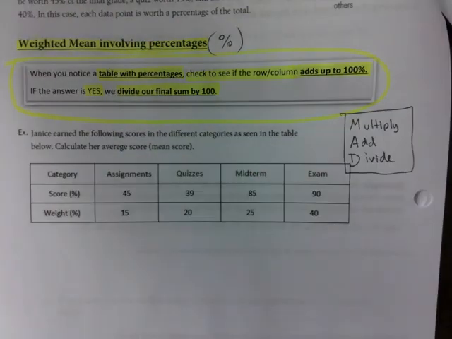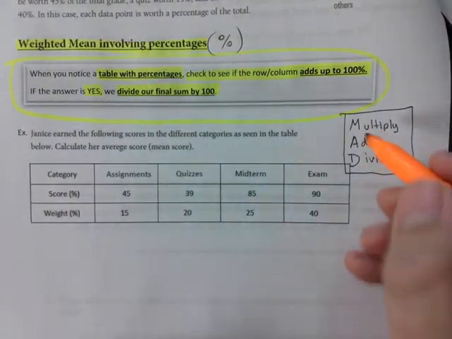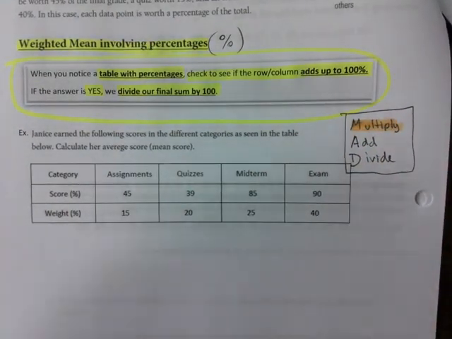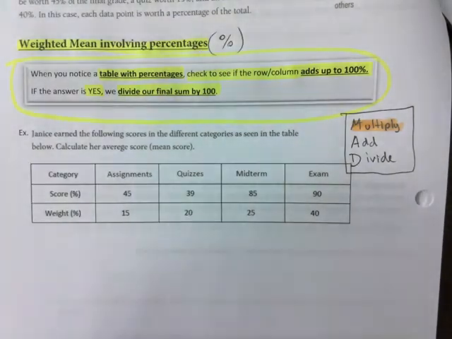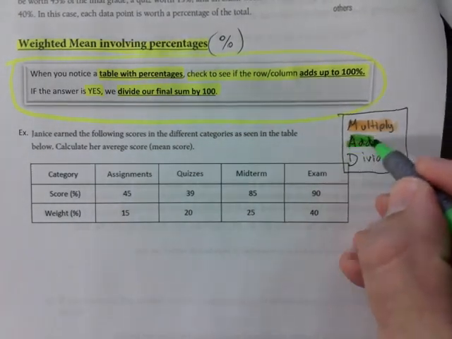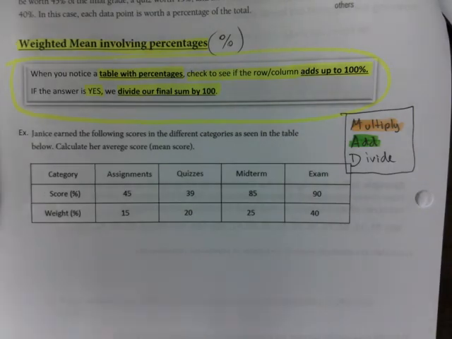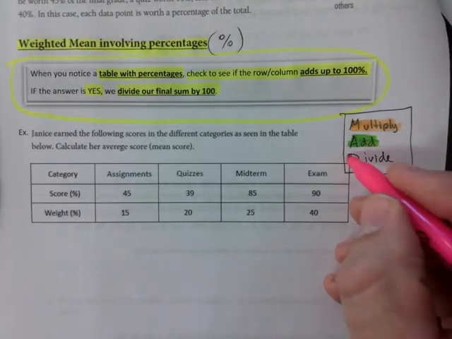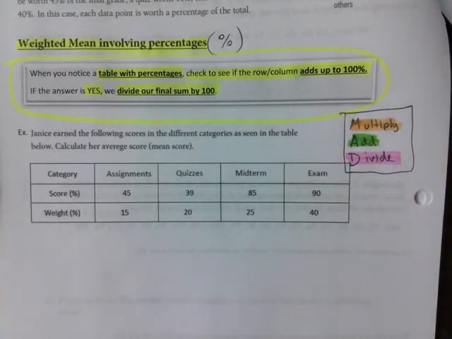And here are my colors. Ready? Multiply, I'm going to give that orange. Add is going to be green for me, but just have three different colors of your choice. And then we're going to divide at the very end. In that order. Okay? So here we go.